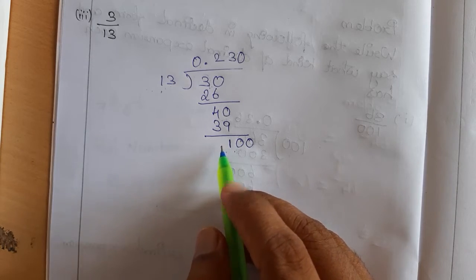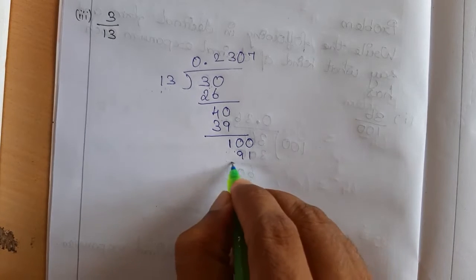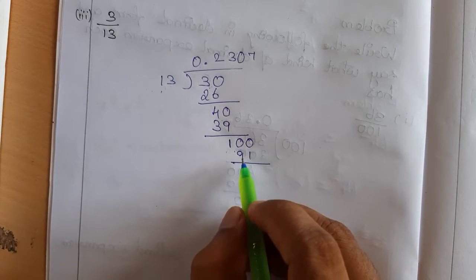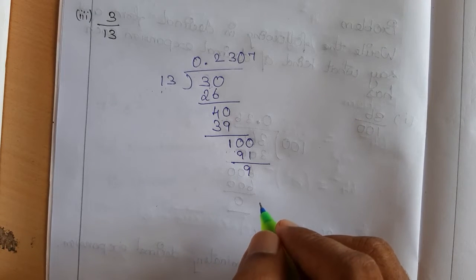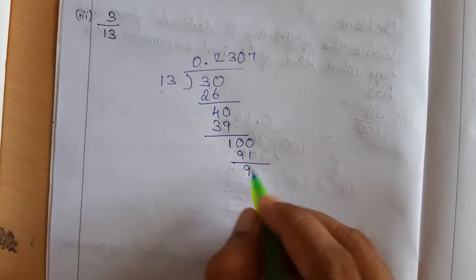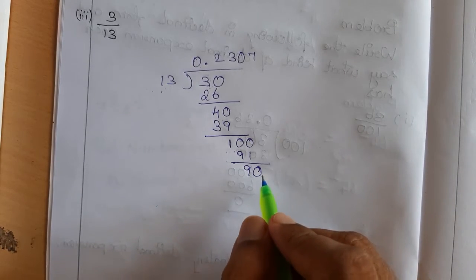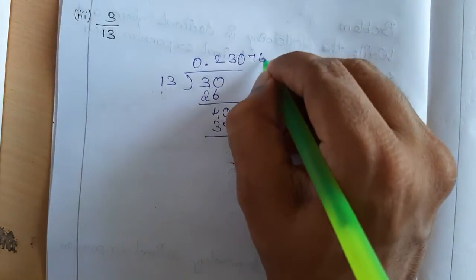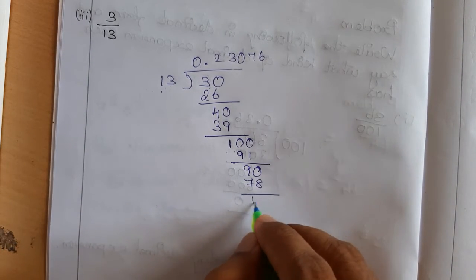13 times 7 is 91. What is the balance? 100 minus 91 is 9. Clear? We have a decimal, so we can add a 0 here. So what is the nearby? 90 is 6 times 13, which is 78. So the balance is 12.